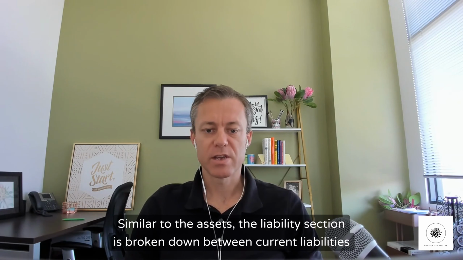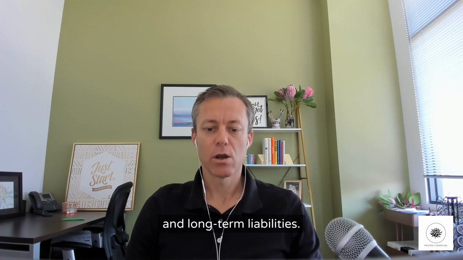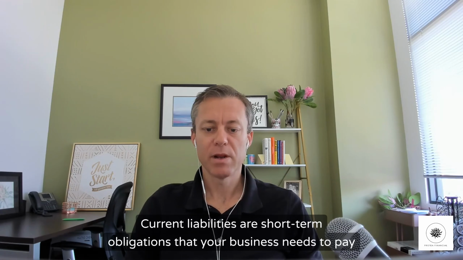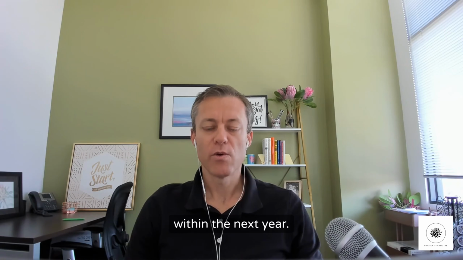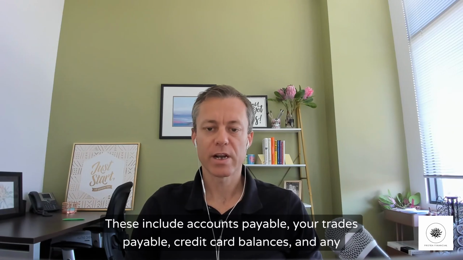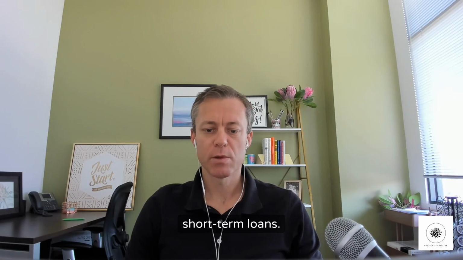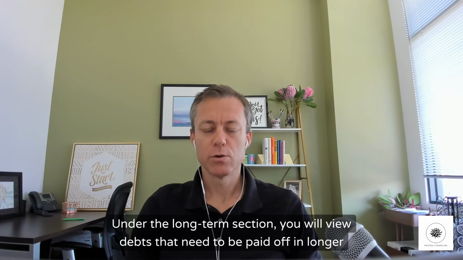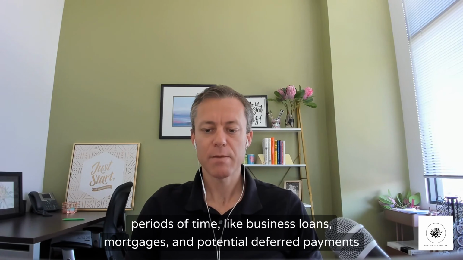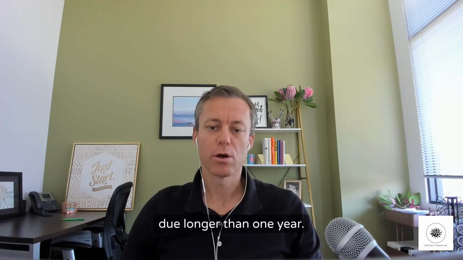Similar to the assets, the liability section is broken down between current liabilities and long-term liabilities. Current liabilities are short-term obligations that your business needs to pay within the next year. These include accounts payable, your trade payable, credit card balances, and any short-term loans. Under the long-term section, you will view debt that needs to be paid off over longer periods of time, like business loans, mortgages, and potential deferred payments due in longer than 1 year.